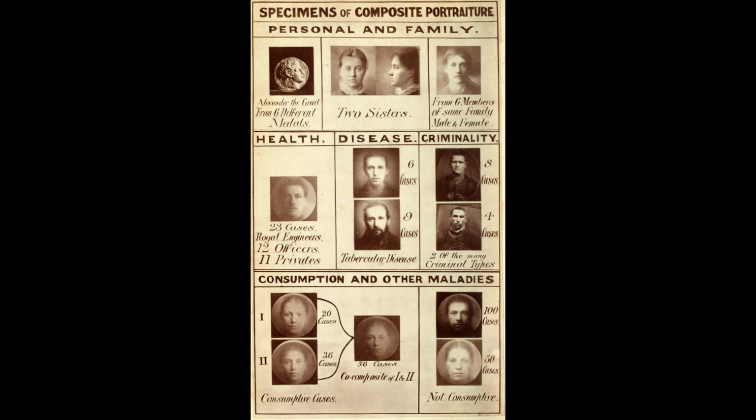The faces are blurred and averaged, yet somehow they stare back at you with an unsettling directness. At the bottom of the plate, Galton turns to consumption, tuberculosis in its chronic form, comparing consumptive women against healthy ones, even creating a co-composite of 2 groups, 56 cases merged into a single haunting oval portrait.